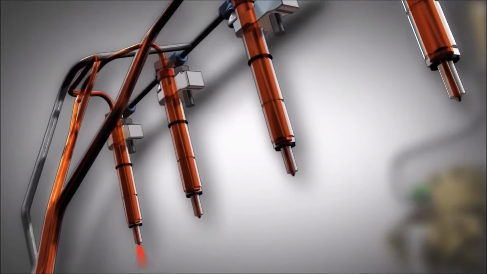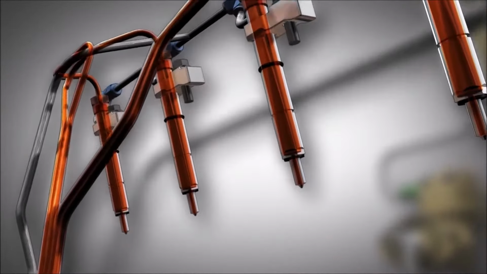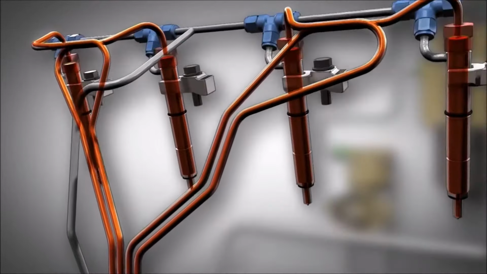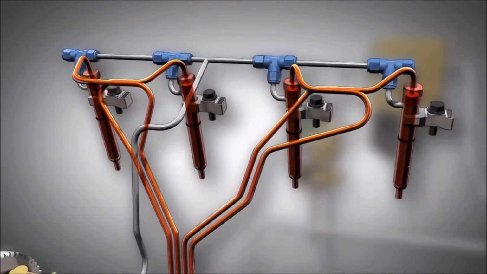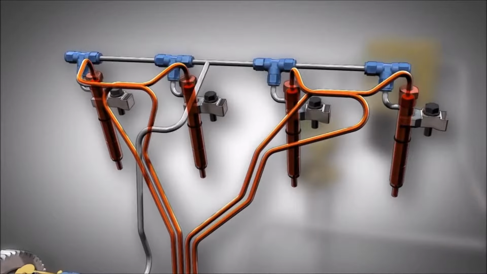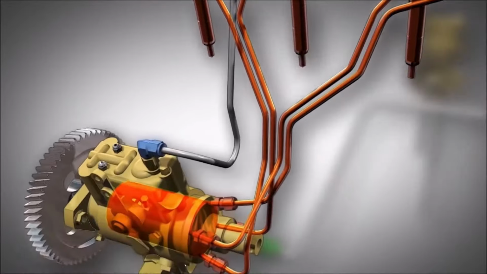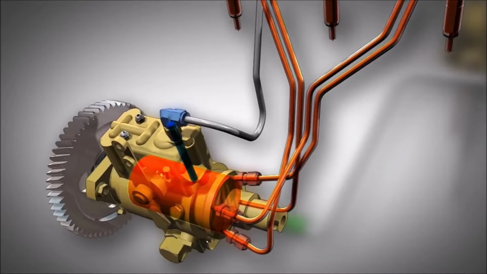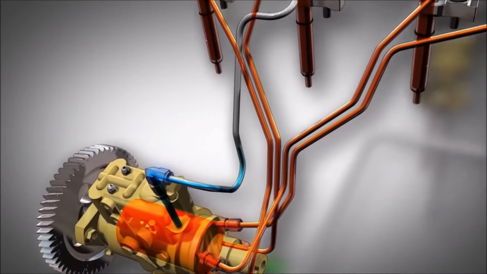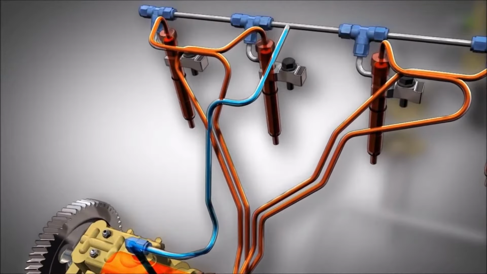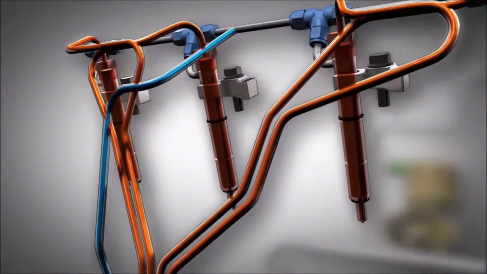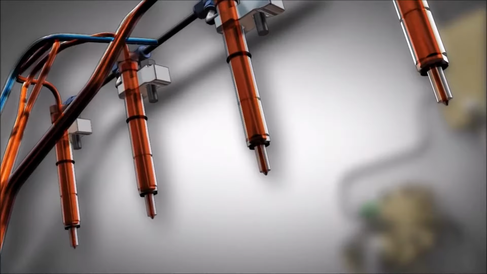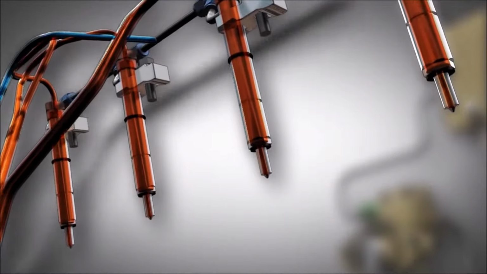Our nozzles will be injecting and atomizing the fuel into the combustion chamber when the fuel pressure overcomes the spring pressure. Any excess fuel from the injection pump will return to the fuel tank, and any excess fuel not injected by the nozzle will also return to the fuel tank.